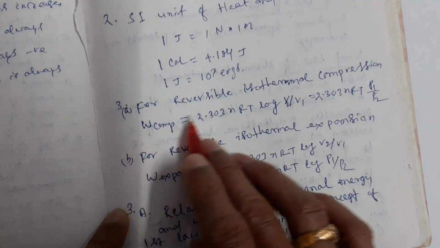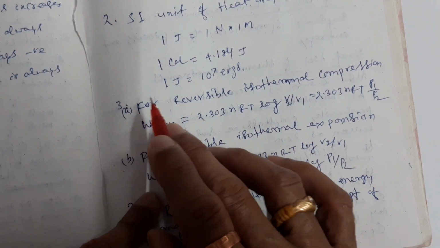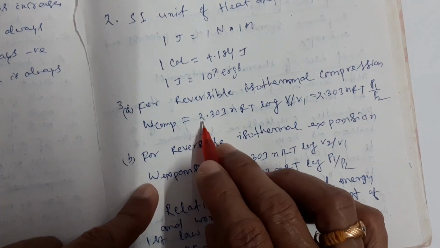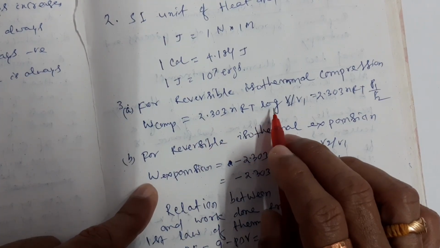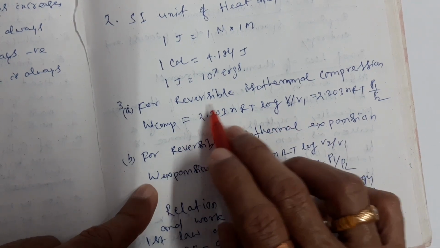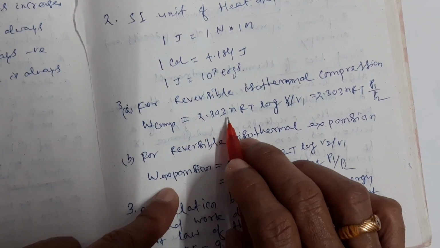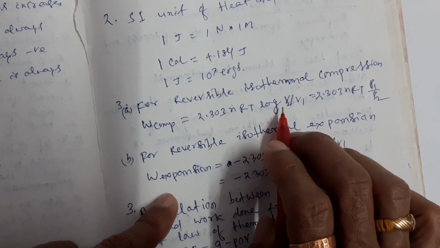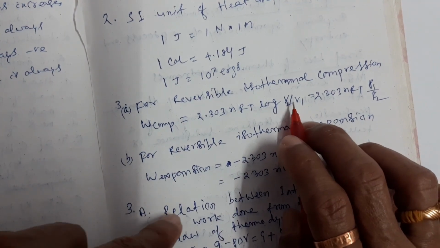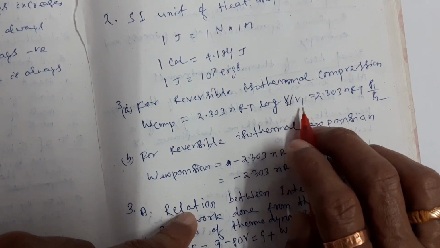Next, for reversible isothermal compression, when solving problems, work done for compression is equal to 2.303 nRT log V2 by V1. Since volume is inversely proportional to pressure, in terms of pressure it will be log P1 by P2.